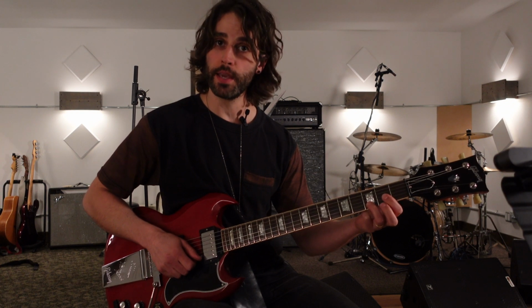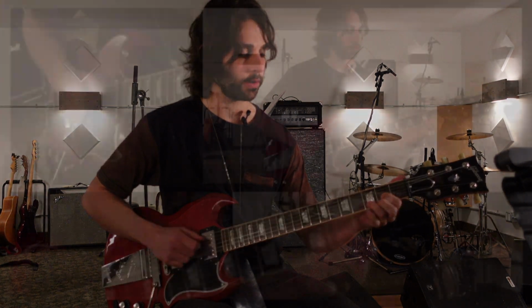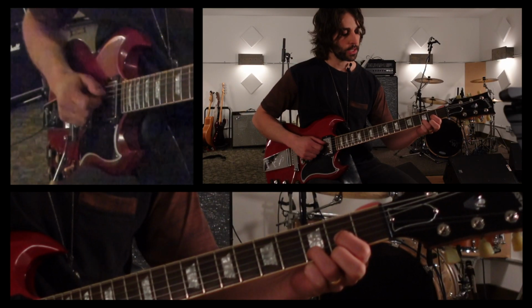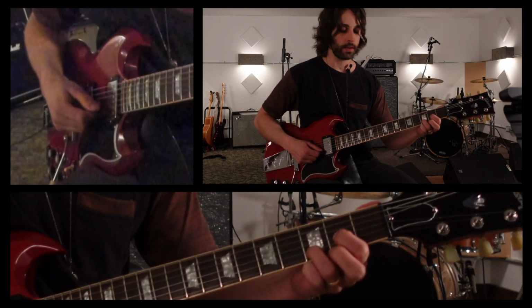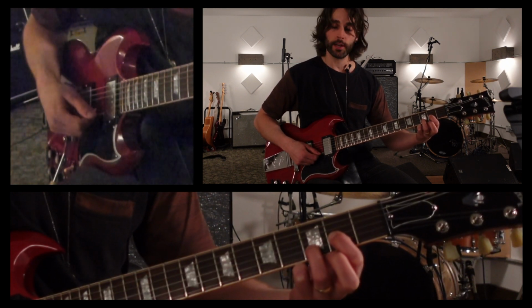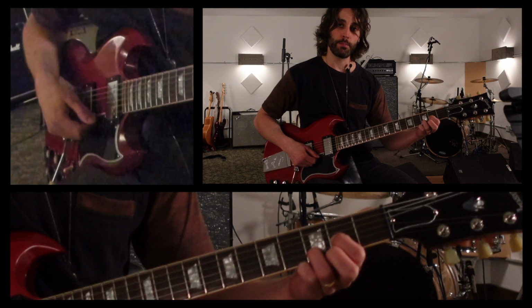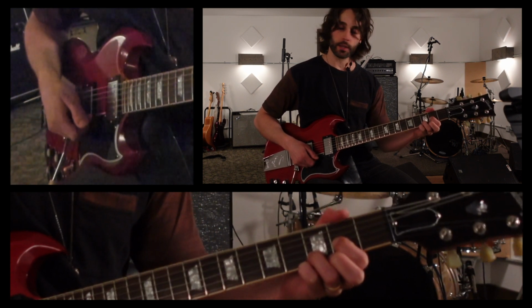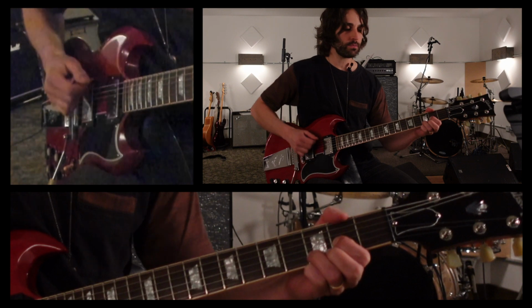That's a nice, big, powerful D power chord. So the A string and D string are open, and then I've got the second fret of the G and the third fret of the B, and you might want to mute your low E string with your thumb.